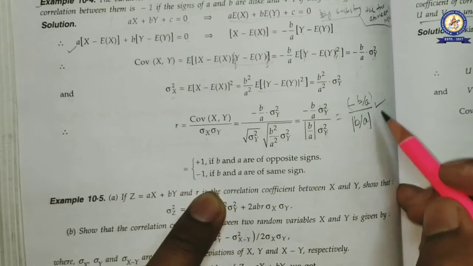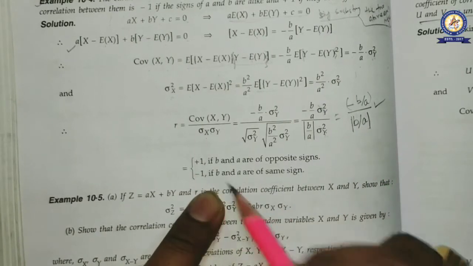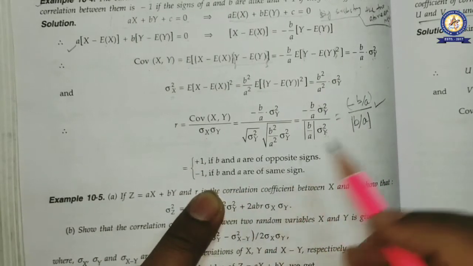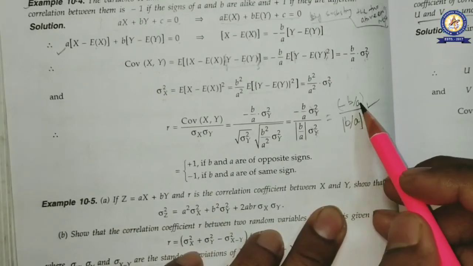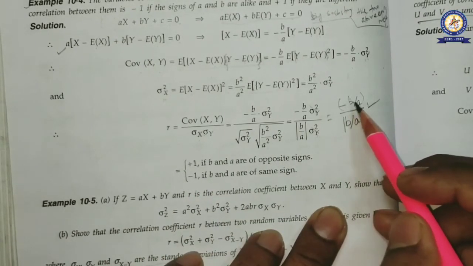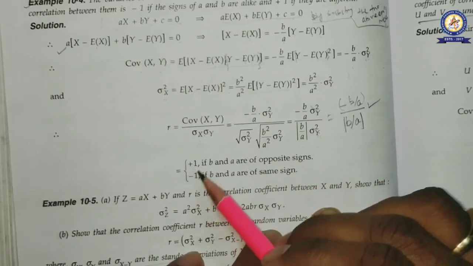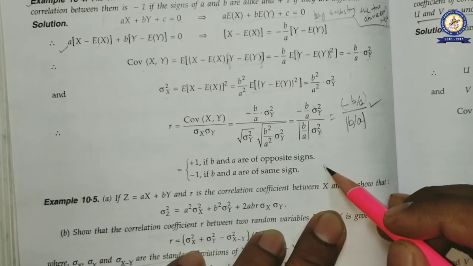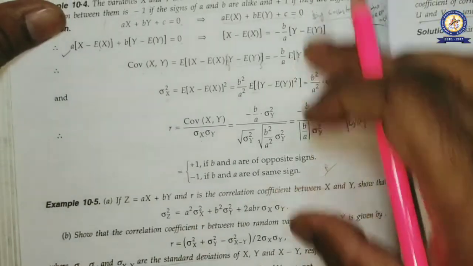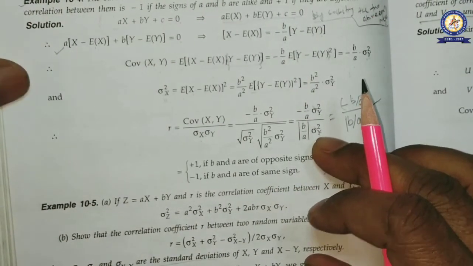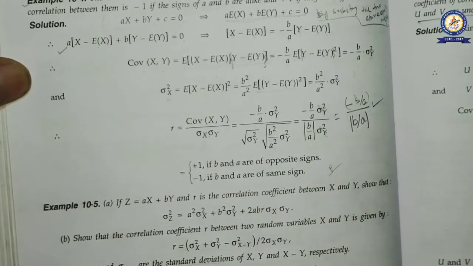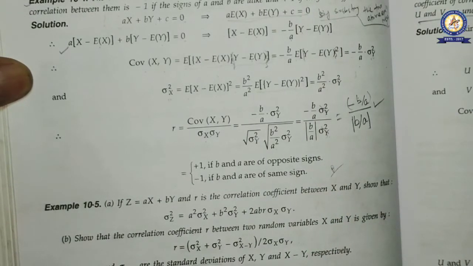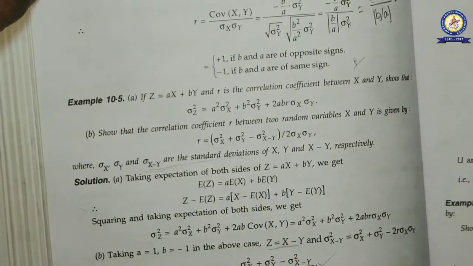We are going to get plus 1. And if b and a are the same sign, so here b is positive and a is positive, you just think, the numerator will be negative. So obviously the r value will be negative, right? So hence it has been proved. In the way I told you to write down this question in a note, you have to write it down. Now we have to go for the next question.